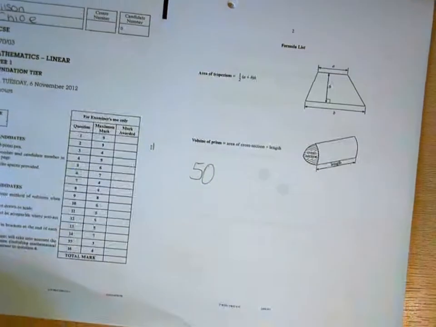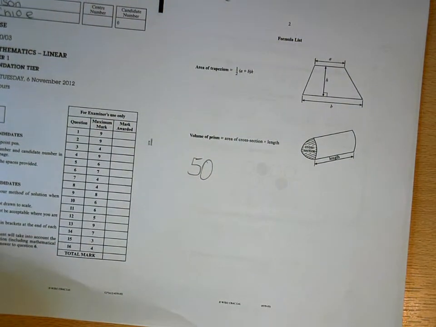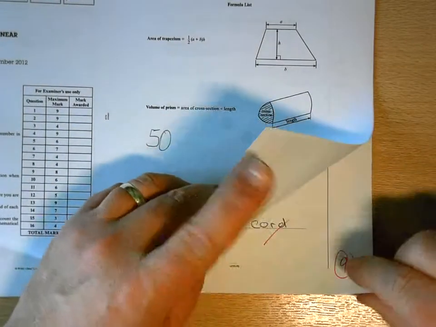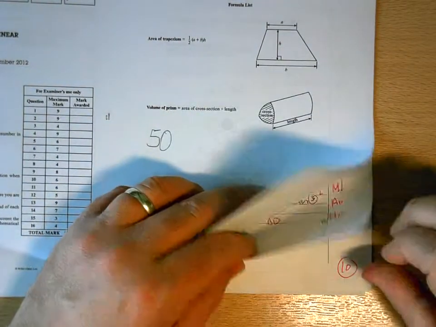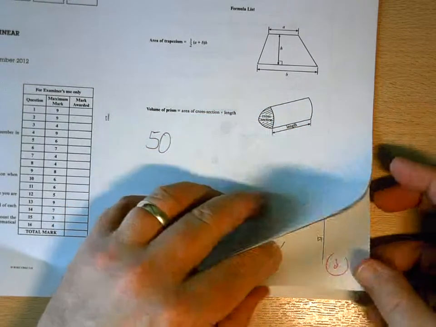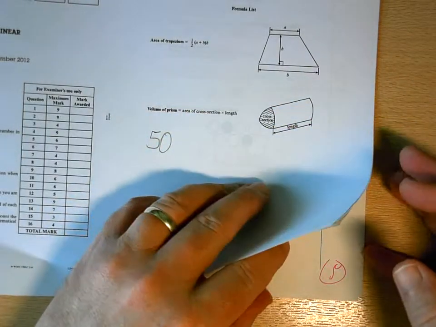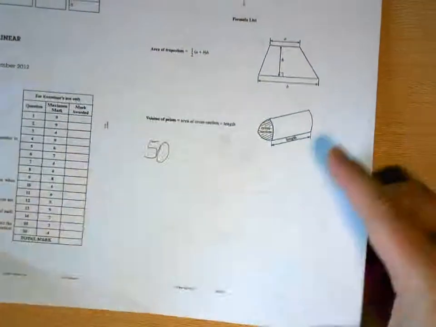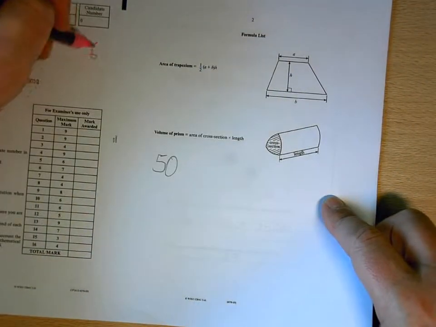You reckon 50. I reckon you've done at least as well as that. Let's have a look. 15, 24, 30, 40, 43, 51, 56, 60, 62. Chloe, that's a grade C. Well done.